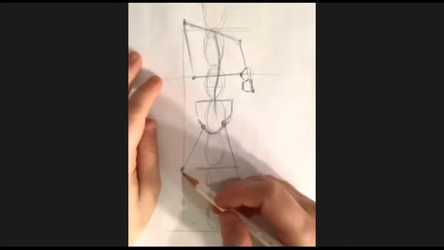Simple, huh? Pretty simple. And then this one comes straight down to the ankle, to the foot, which is going to the side. So there's our skeleton. It has it set up for us, so we know exactly where everything is.